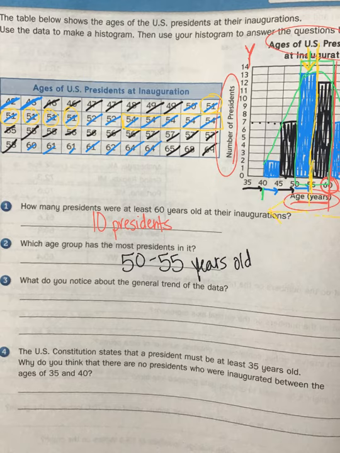So I noticed that most of our presidents are between the ages of 50 to 60. We have 2 presidential candidates who are much older than that this year. But you can see that the ages of 50 to 60 are most popular.